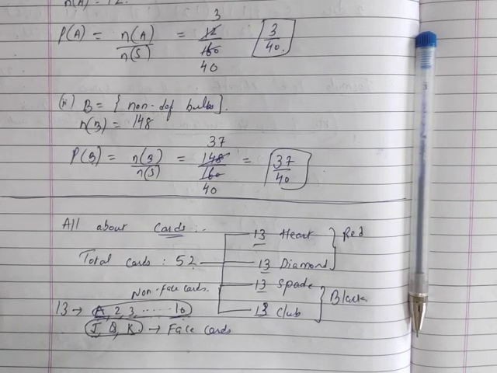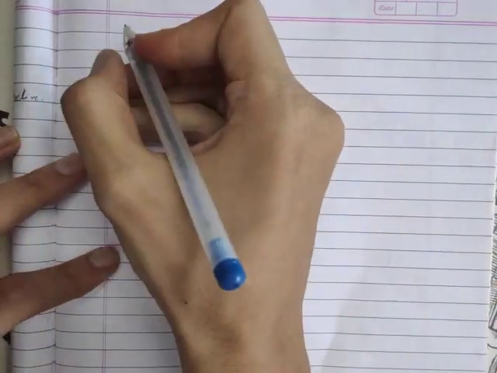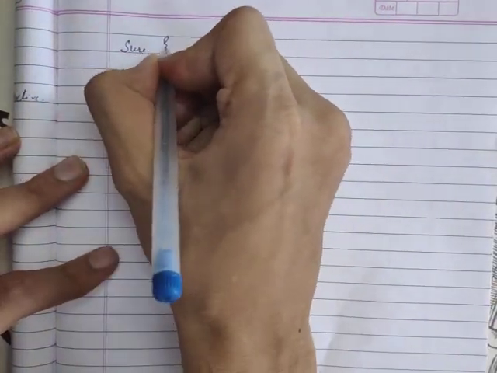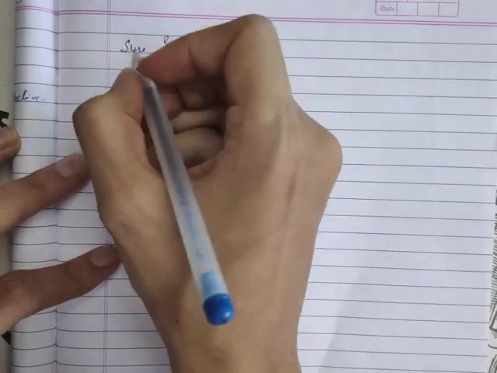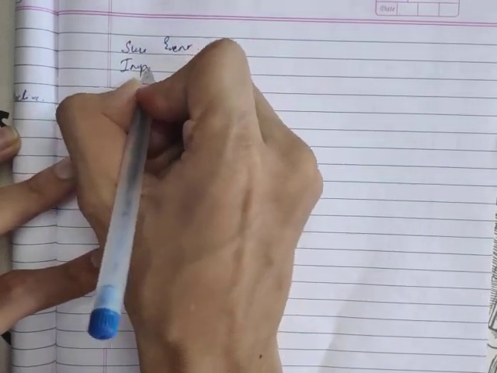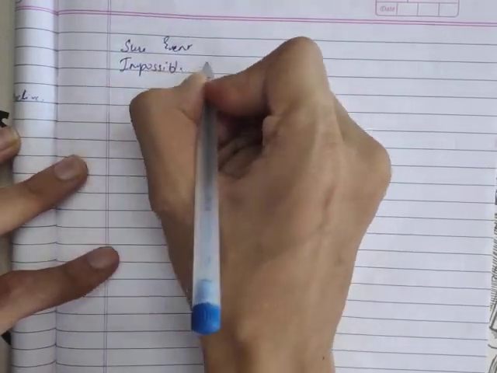Now with this, we've almost finished the key elements of the chapter. There are 1-2 small things that you might or should know. Let's see. There is something called a sure event and there is something called an impossible event.